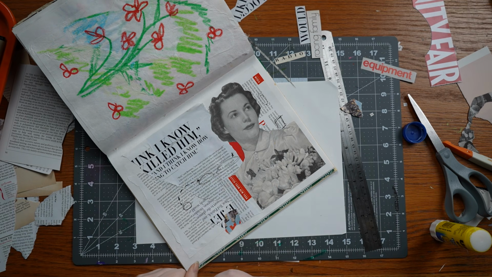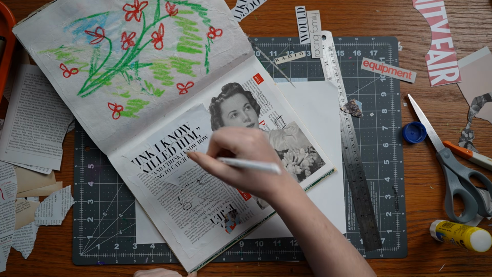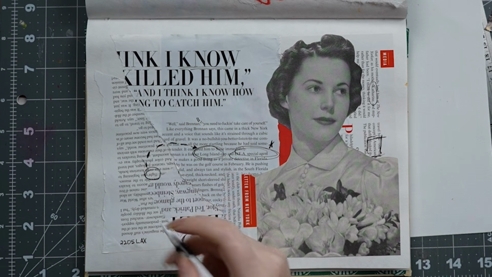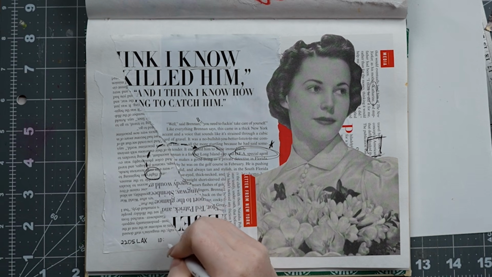I think that this approach sort of overlaps with the idea of found poetry, where artists might isolate words from a page to create new meaning. It also ties into the more junk journal aesthetic, so this sort of like messy, handmade, slightly chaotic but fun page creation.